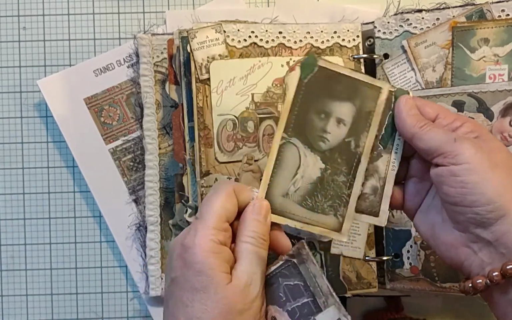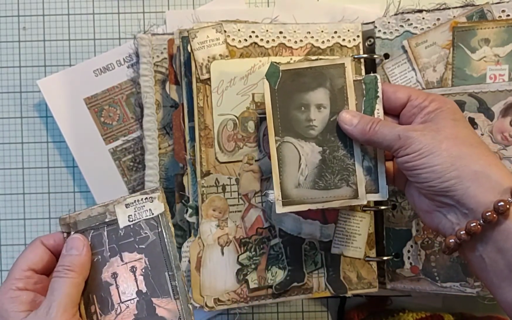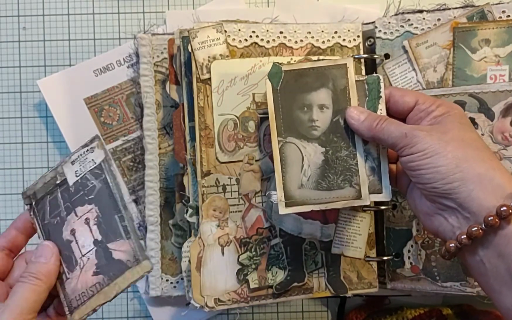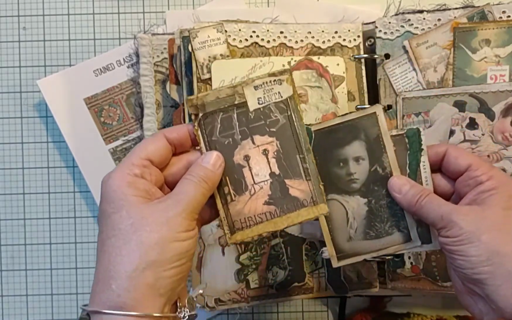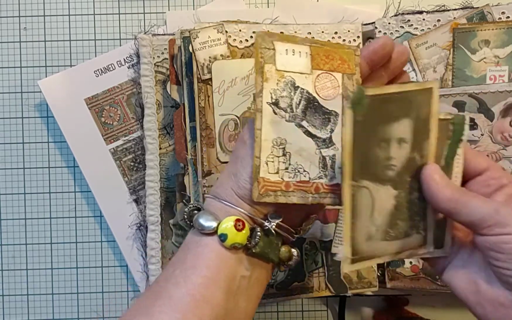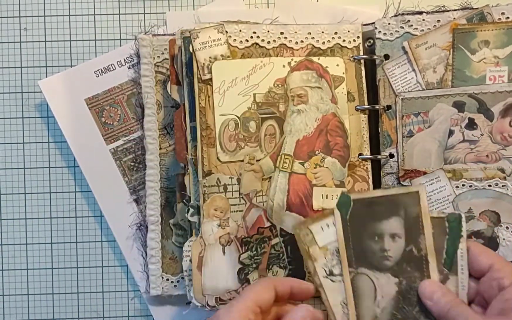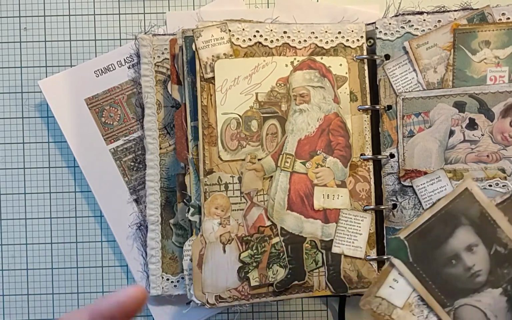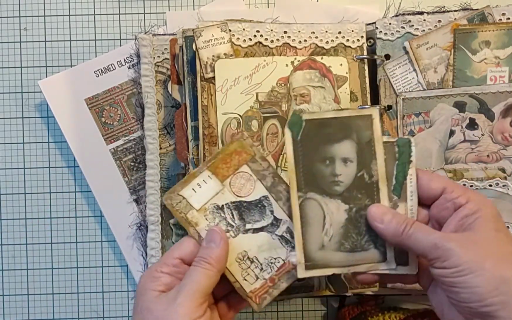And I just had another little girl. These are just images I found on the Graphic Fairies blog under vintage photos of children. These all happen to be kind of Christmas related, so that was perfect. And then here I just had the image of the fireplace in 1911 when little Hannah wanted to get that doll. And so that's how these come into development.